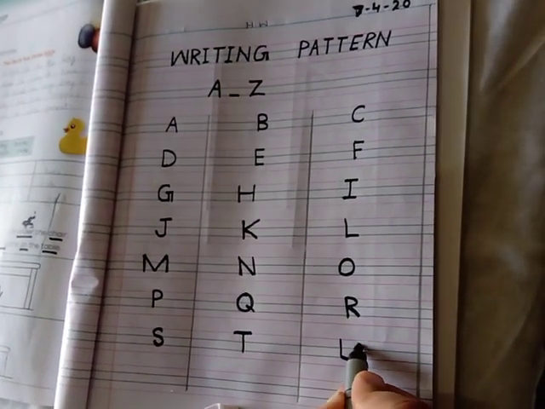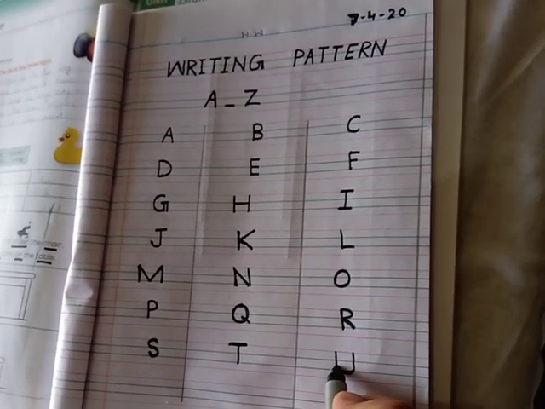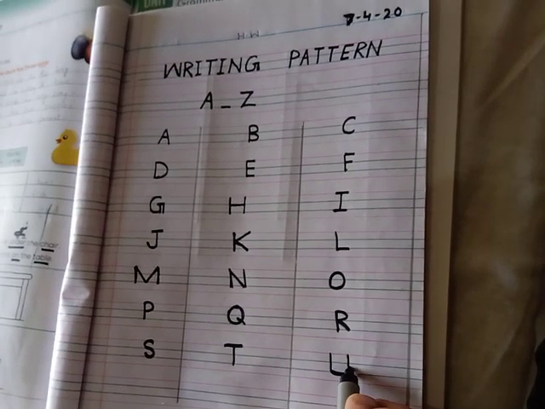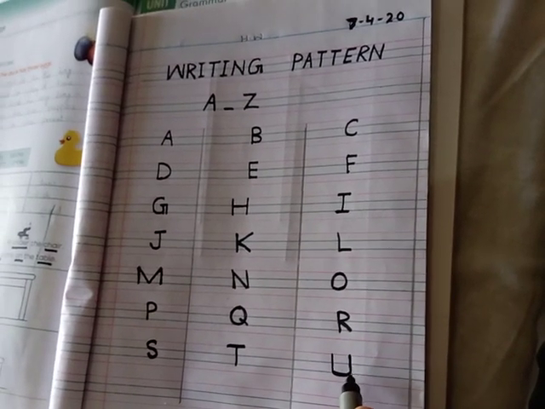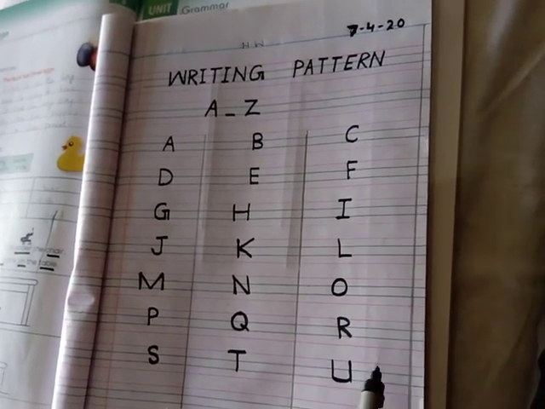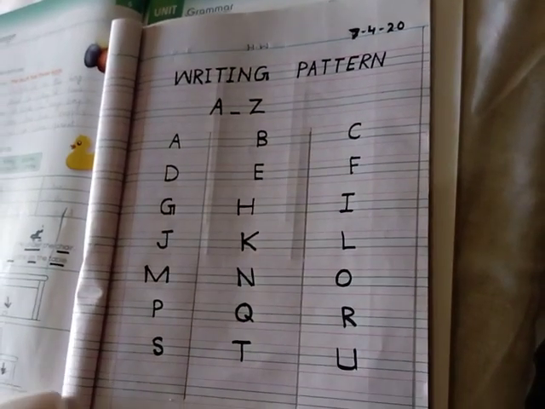Now U. U is also round, okay? First you will draw a straight line in upper three lines, then making it round and then making it straight. And look, there is no tail of U. You will not make a tail, okay? Not make a tail. Straight.